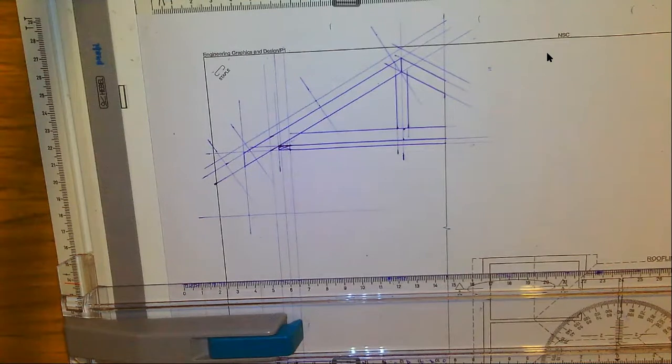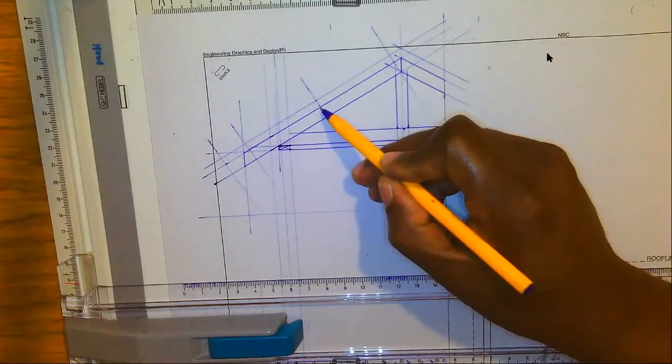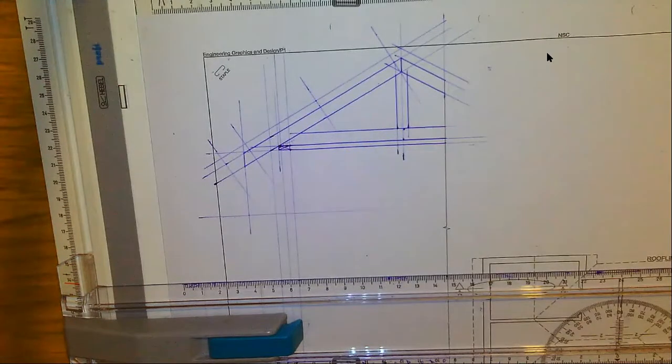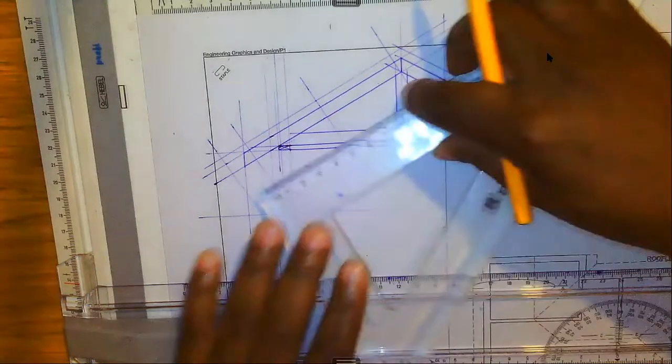Then the next thing is to measure the 50, which you are going to split either side, which we know is 75 by 50. 50 divided by 20, you are going to get 2.5. So I want to make your life easier.